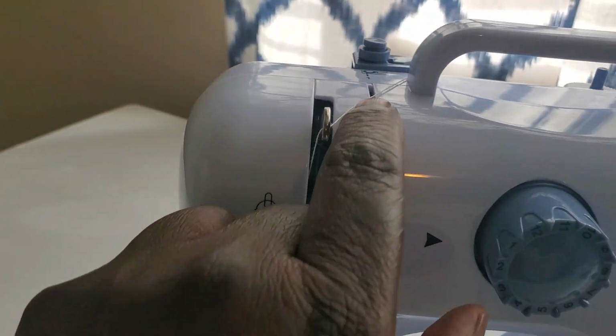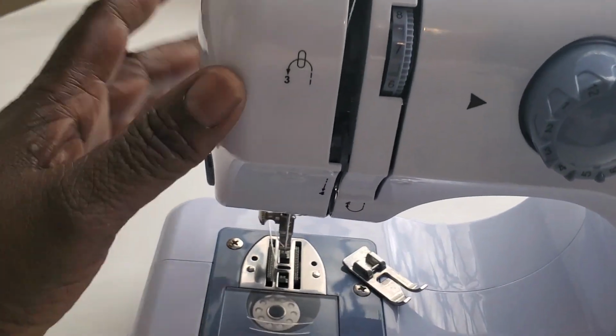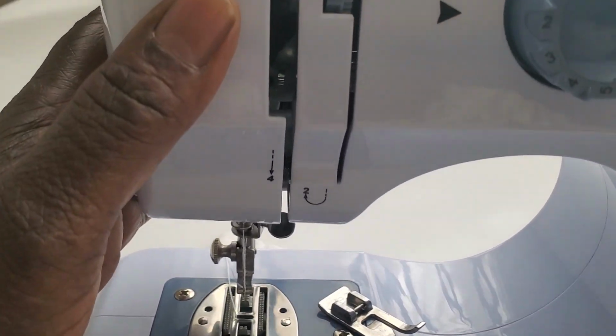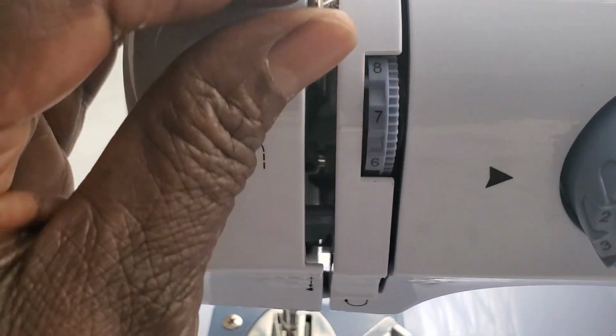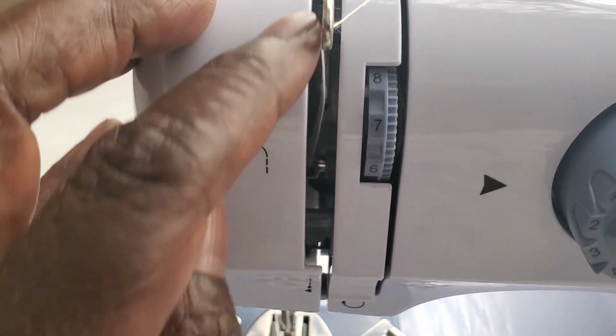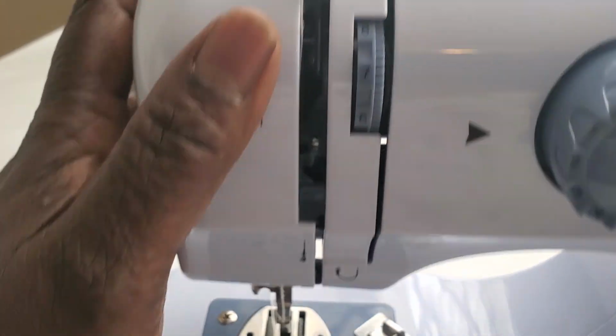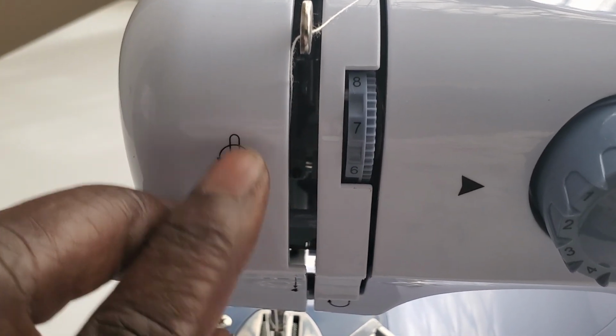Then it comes all the way to thread guide number 2, which is under here. You slip it under, then into the take-up lever, and from the take-up lever it goes to thread guide number 3.